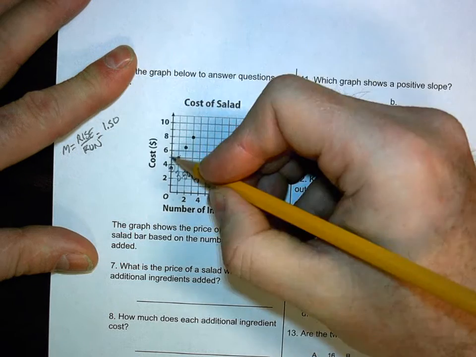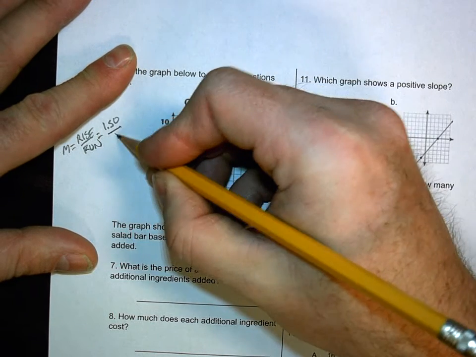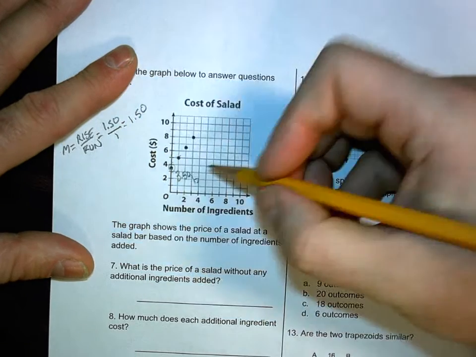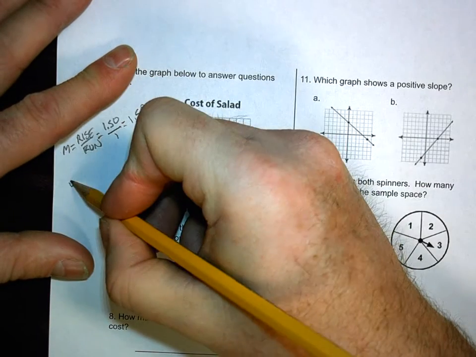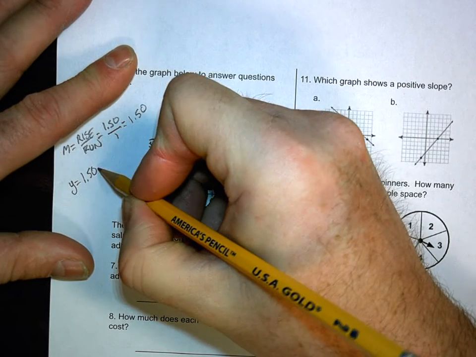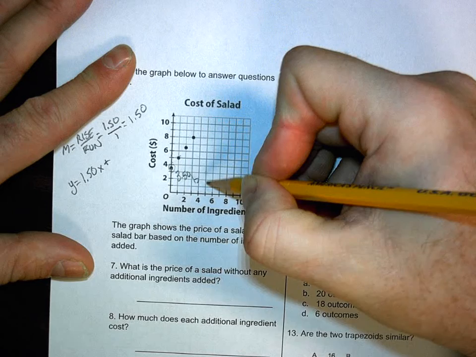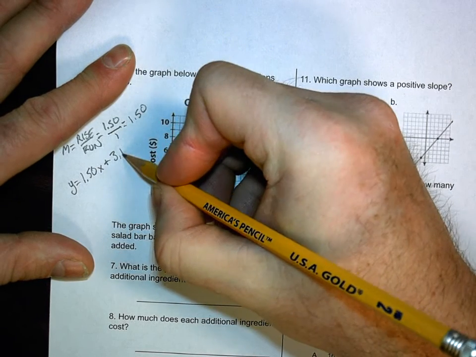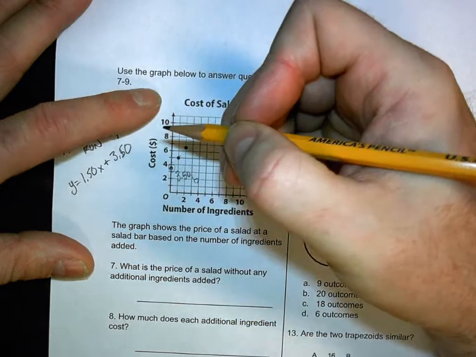And the run is 1. I love when runs are 1 because anything over 1 is itself. So now I have the equation. My equation is going to be y equals 1.50x plus the original cost of the salad, which was $3.50. It's an expensive salad. It better be huge.